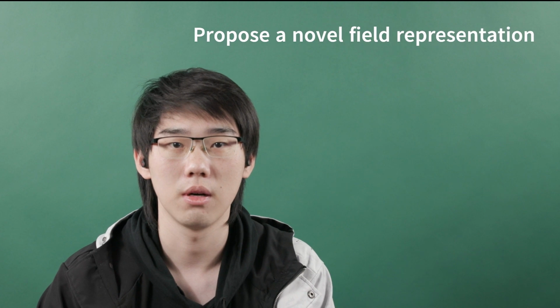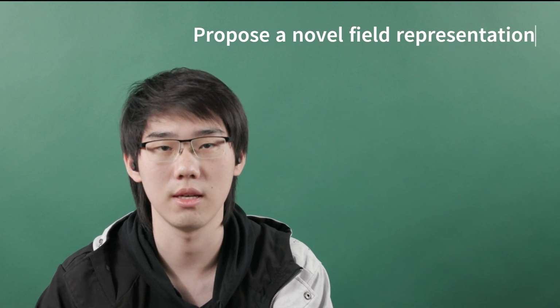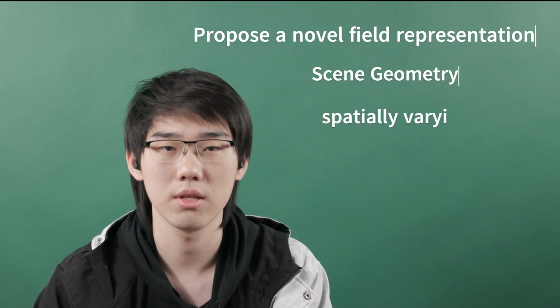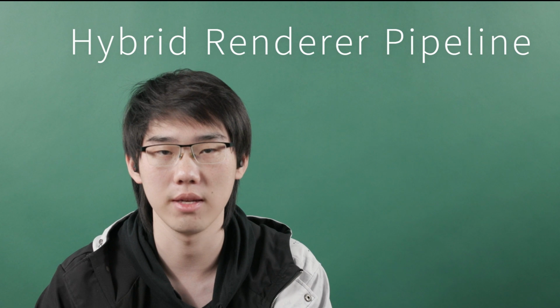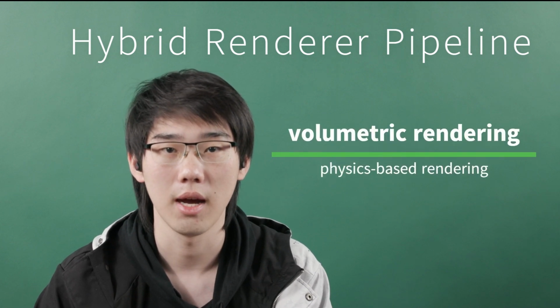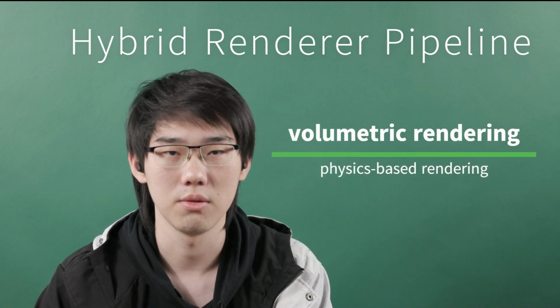Our strategy can be summarized in 3 points. 1. We propose the novel neural representation that encompasses the scene into the geometry, spatial environments, materials, and HDR lighting. 2. To achieve efficient ray tracing with the neural scene representation, we introduce a hybrid renderer that renders the primary rays through volumetric rendering and models the secondary rays using physically-based rendering. This enables high-quality inverse rendering of large urban scenes.